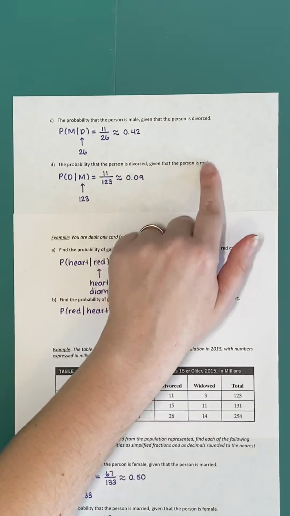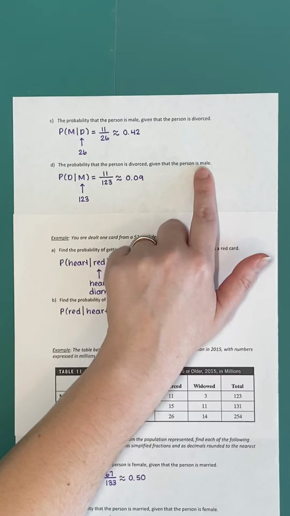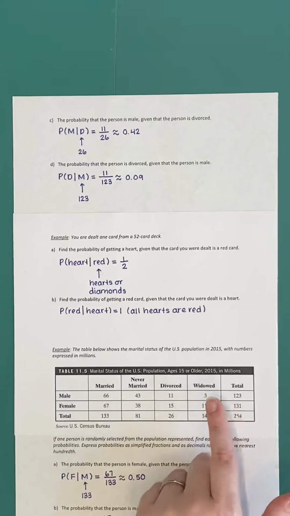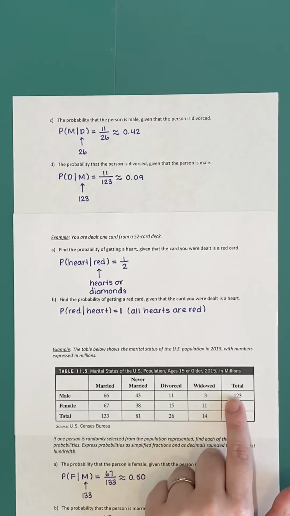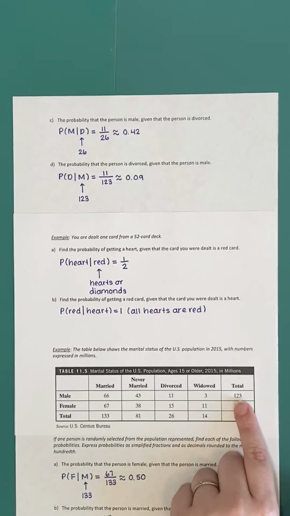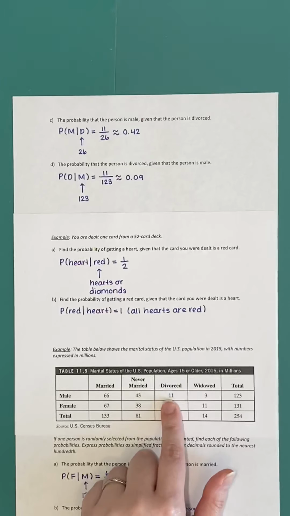Now we're assuming we started by choosing someone who's male, so we're restricted to the group of people that are male, which gives us a total of 123 million to choose from. Out of that group of 123 million, how many ways do we have to choose someone who's divorced? Out of the group of 123 million, 11 are divorced.